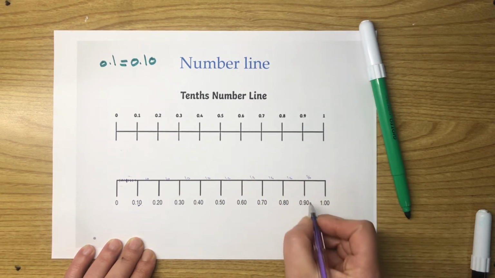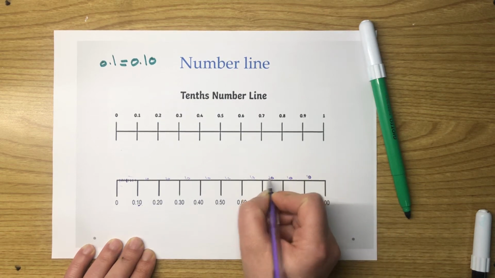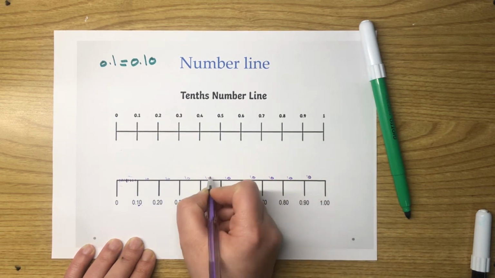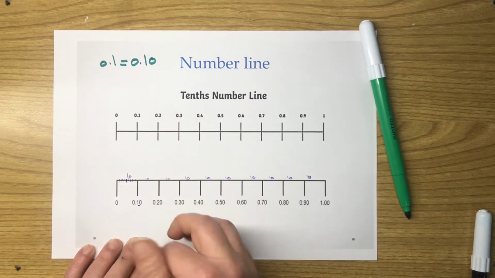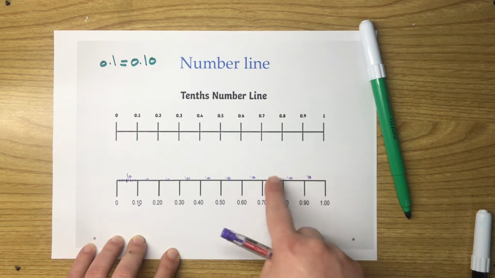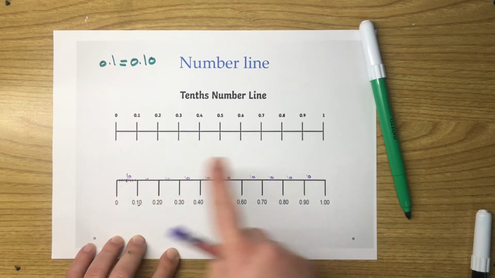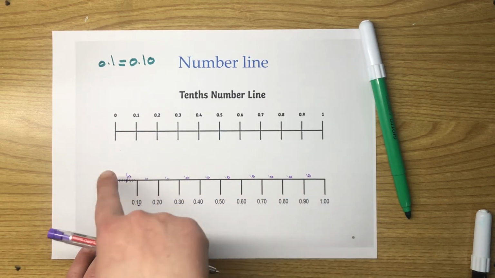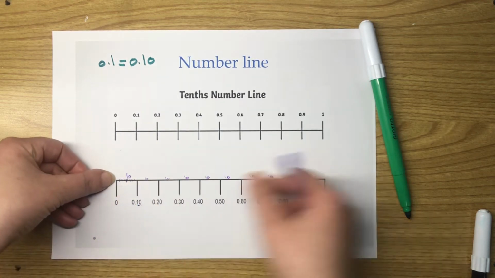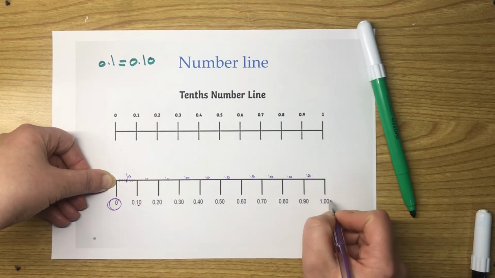This one looks like 16. I mean zeros, okay, guys? Just because I'm looking at the camera, not at the paper. Okay, so how many 10s are there? 10, 20, 30, 40, 50, 60, 70, 80, 90, 100. There are 100 smaller intervals between the 0 and 1 whole.